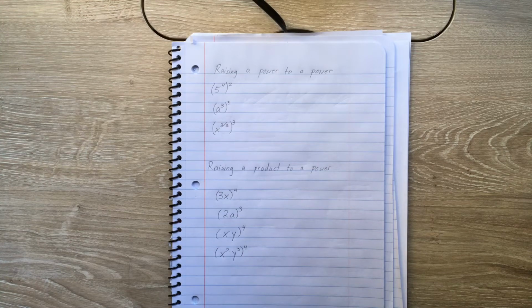Okay, everybody, today we are going to look at, as you can see, not one, but two, yes, two properties of exponents. So let's look at the first one here. It is raising a power to a power. So these are actually not too bad. That's why we're going to do two of them.